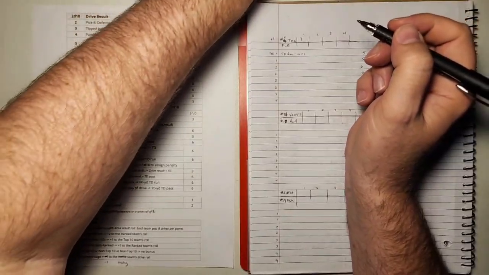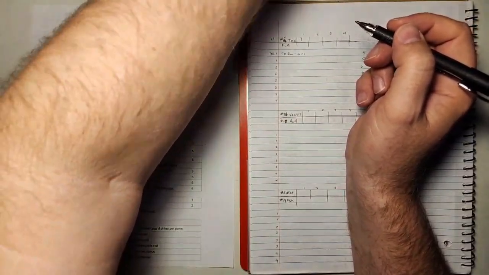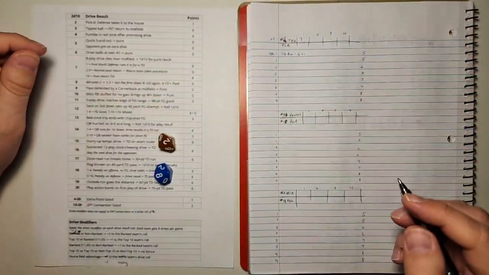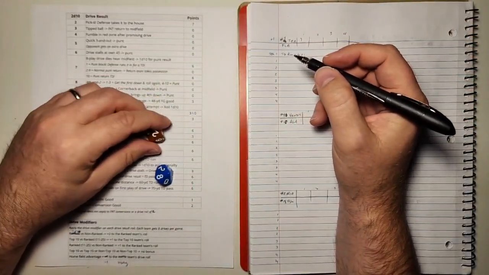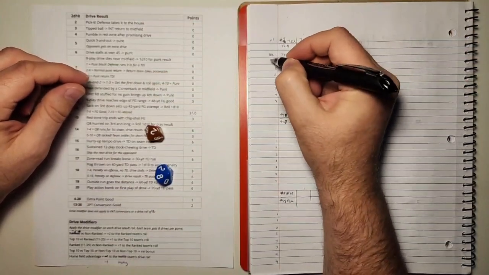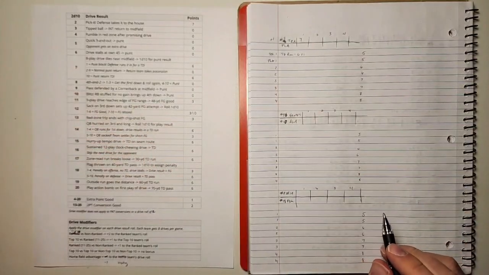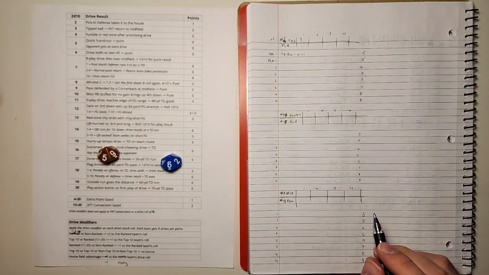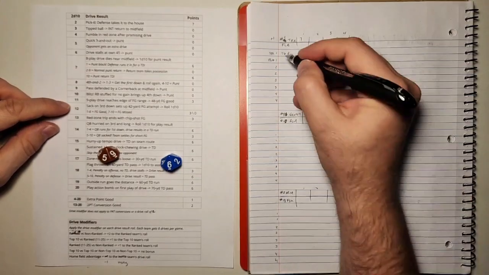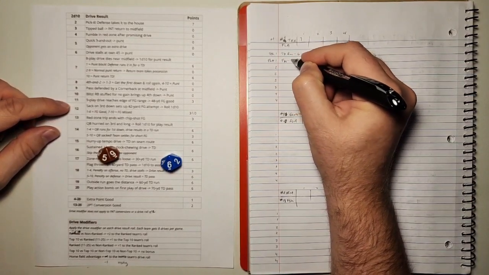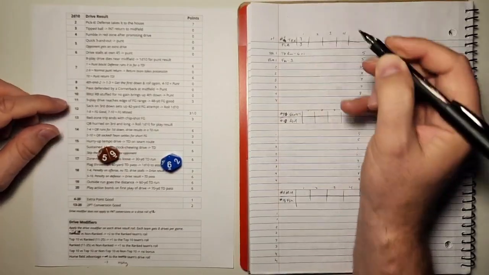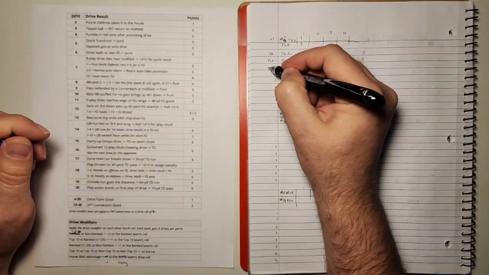With Florida, we're going to go with these 2 die. The brown will be representing Texas. Florida gets their first crack. It's an 11, and they're going to get a long field goal that goes through. 7-3 is our score.